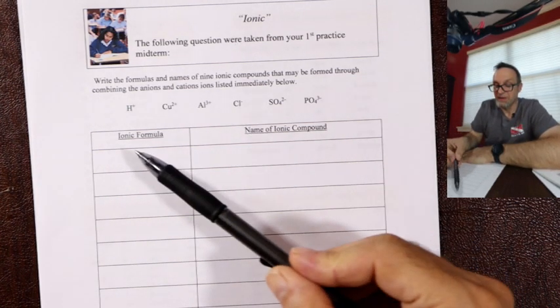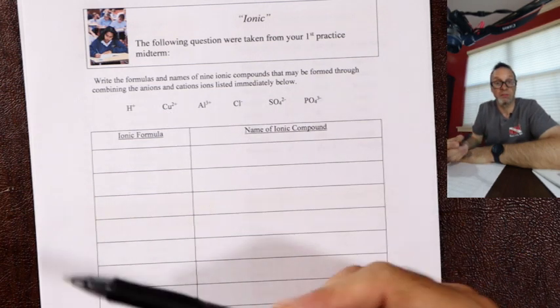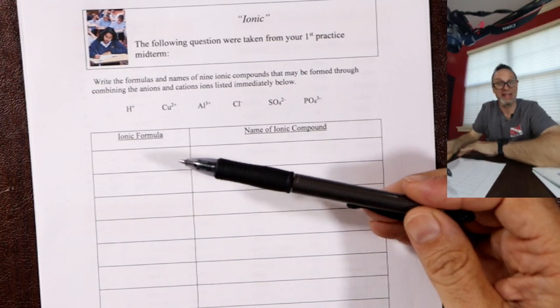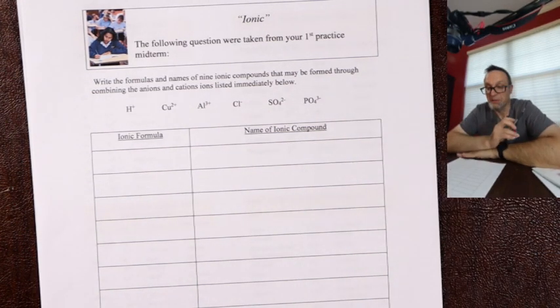But what you've got to do, there's 3 pluses and 3 minuses, so you can make 9 combinations, right? So this part is worth 18 points. 1 point for each formula, 1 point for each name. A little bit of extra credit if you give me the true acid name, for example, okay? Point off if you don't get it, okay?